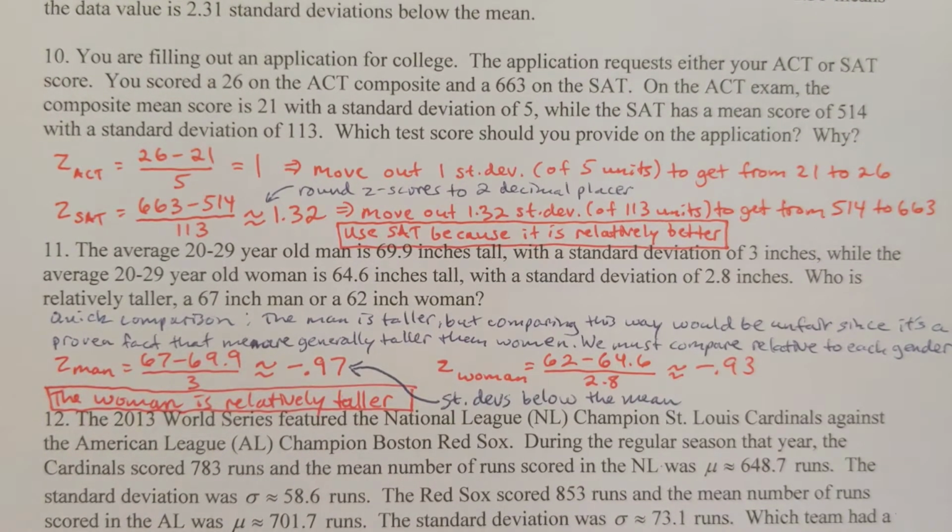some examples here. Problem 10 says that you're filling out an application for college. The application requests either your ACT or SAT score. You scored a 26 on the ACT composite and a 663 on the SAT. On the ACT exam, the composite mean score is 21 with a standard deviation of 5, while the SAT has a mean score of 514 with a standard deviation of 113. Which test score should you provide on the application and why?